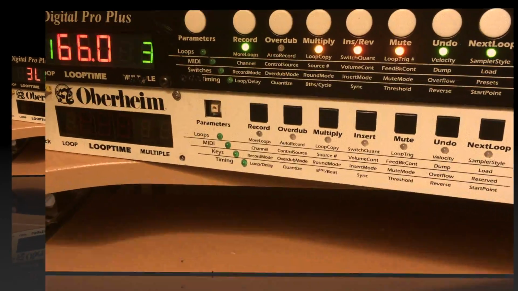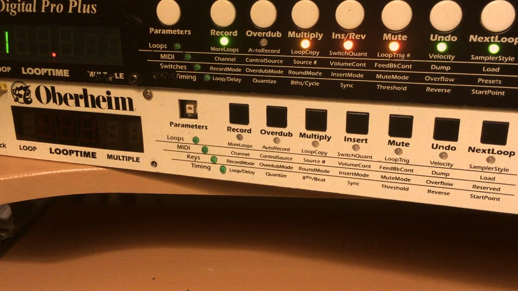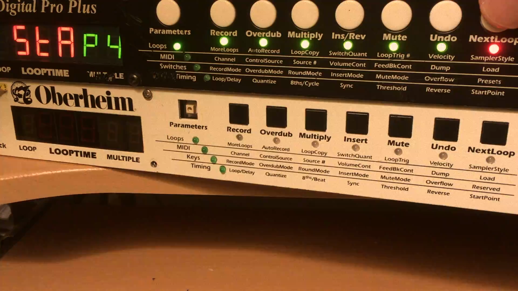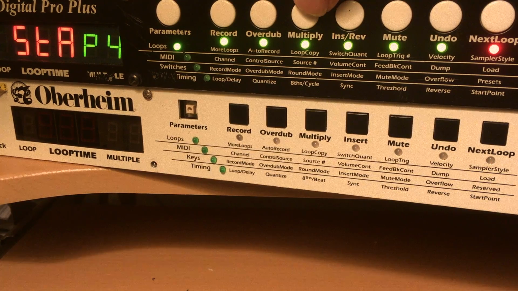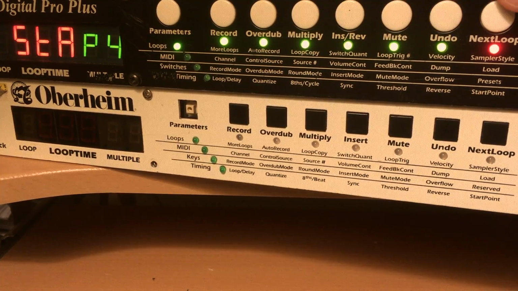So, the important parameters to be aware of when you start working with multiple loops are going to be auto record, loop copy, switch quantization, and sampler style. And with sampler style, you only really need to worry about the first 2, run or start. Also, if you're using loop copy, you don't have to worry about auto record because loop copy basically overwrites auto record. So if you're doing any kind of loop copying, you only need to worry about loop copy, switch quantization, and sampler style as your parameters.